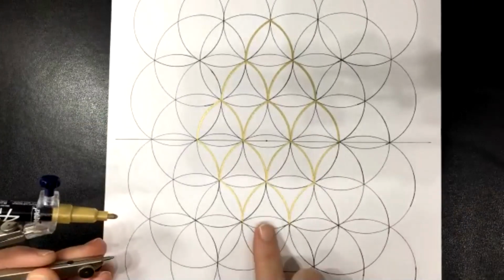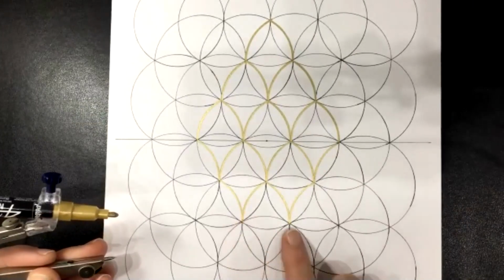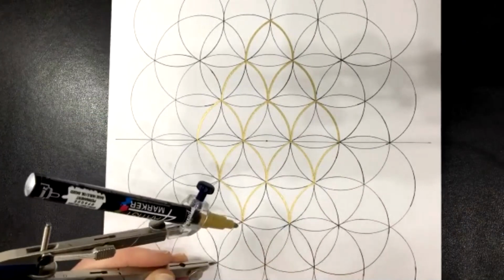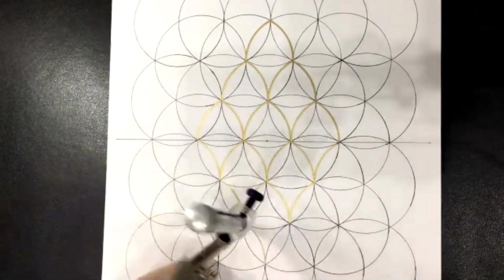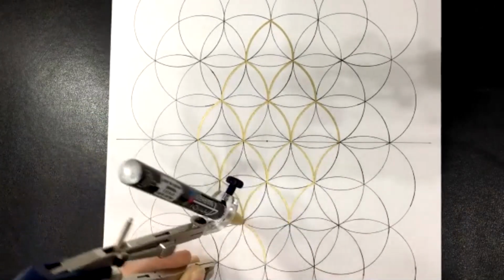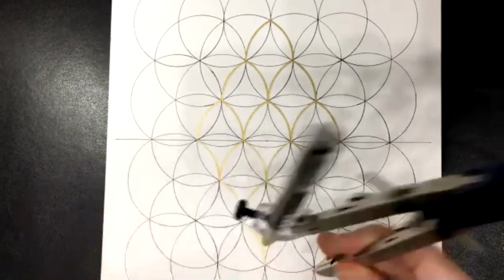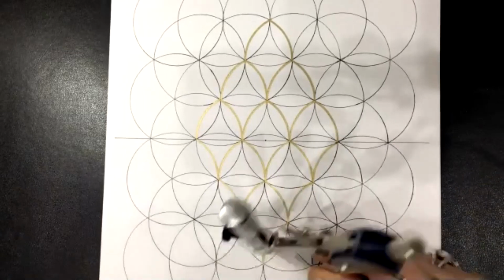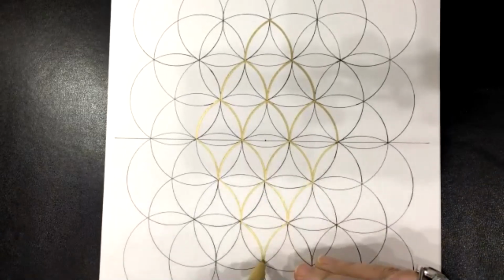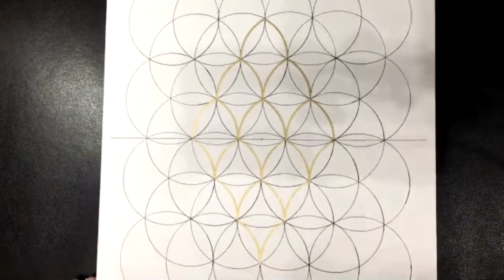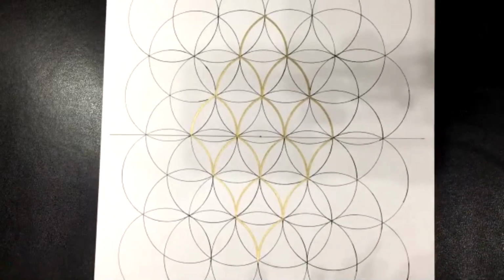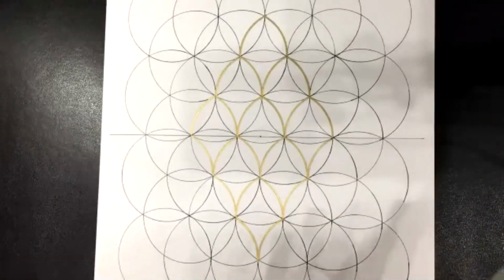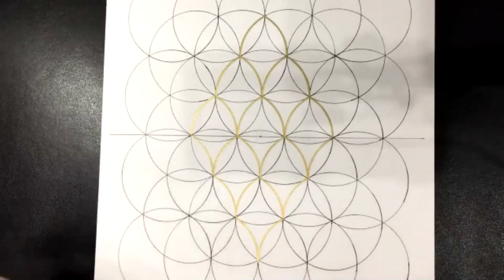Okay. And then there's that very last one at the bottom, just needs its 2 bottom arcs. So quite easy to see where the compass needs to go to complete those, either side. Okay. And there is the rhombus shape.